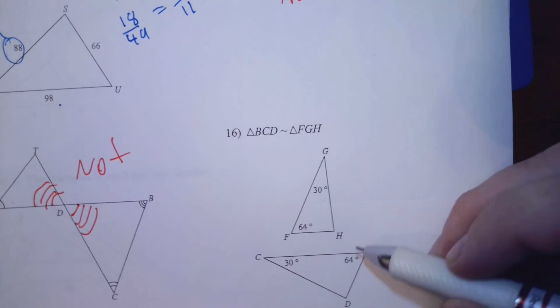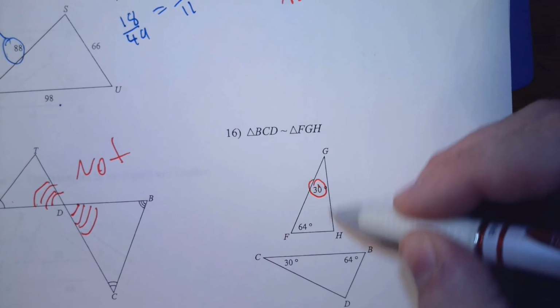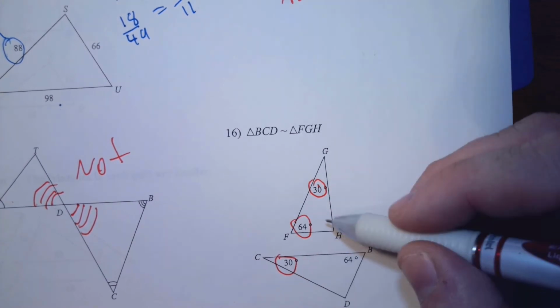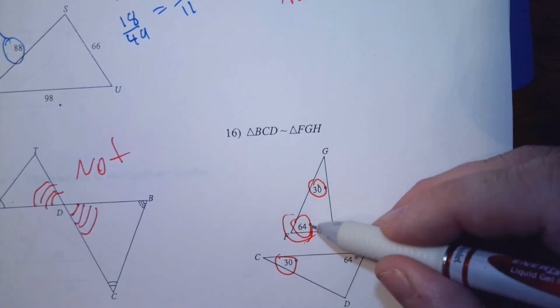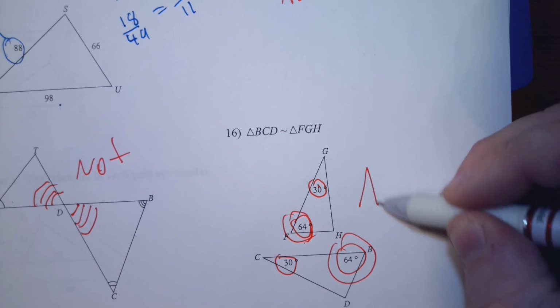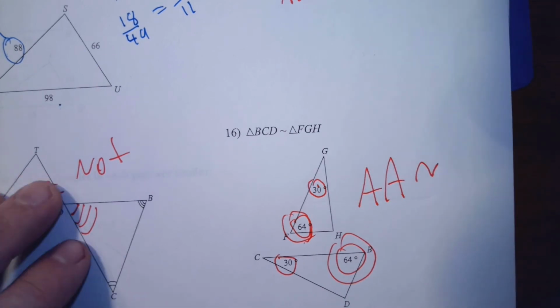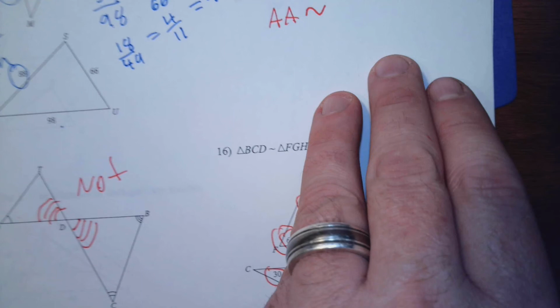All right, so we got 30 degrees. That's going to match 30 degrees. I got 64 degrees. That's going to match 64 degrees. AA similarity. Okay, so far so good. Next page.